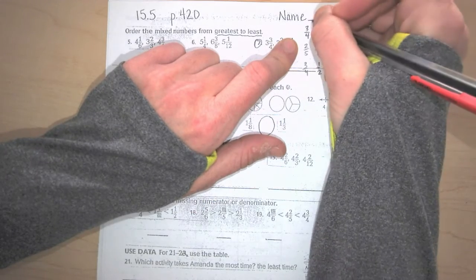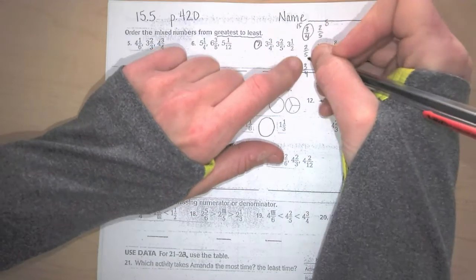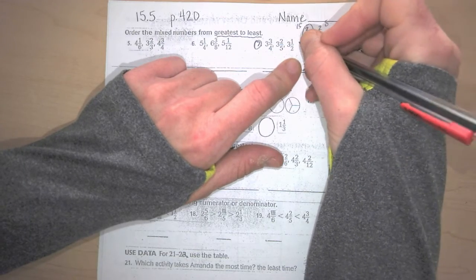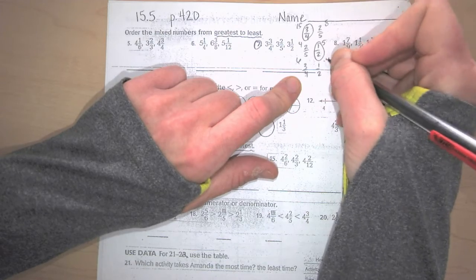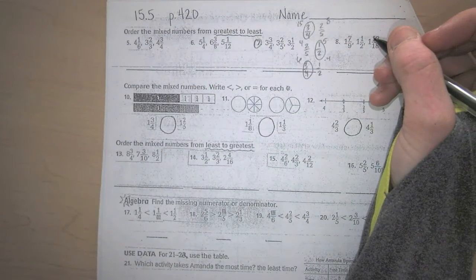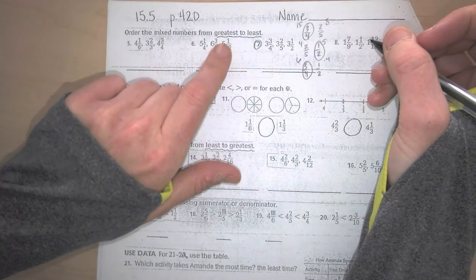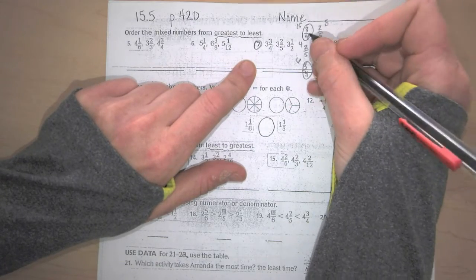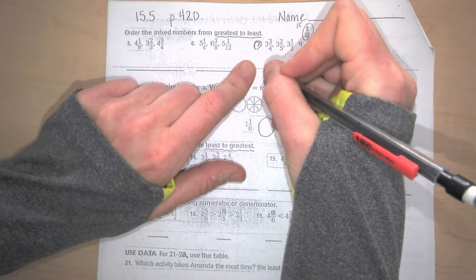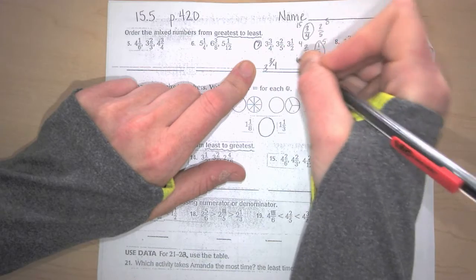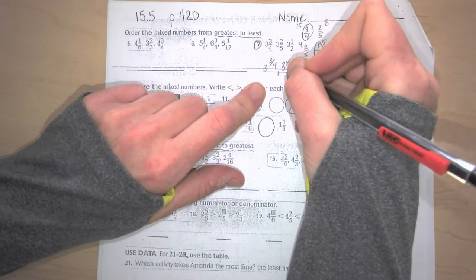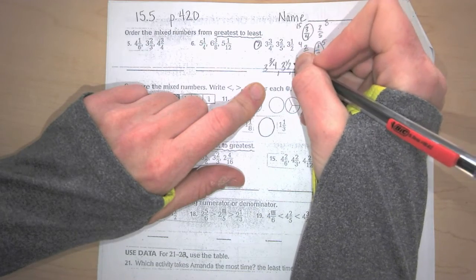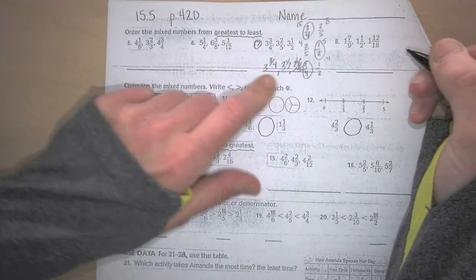So I have 8 and 15. 5 and 4. 6 and 4. So now, greatest to least. My greatest, the one with 2 circles, is 3/4. So 3 and 3/4 is my greatest number. Now the one with 1 circle, that's 1/2. So 3 and 1/2. And finally, it would be 3 and 2/5. Sorry, I kind of jumbled in there.